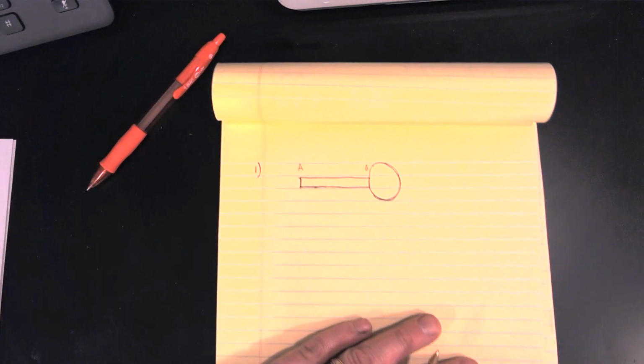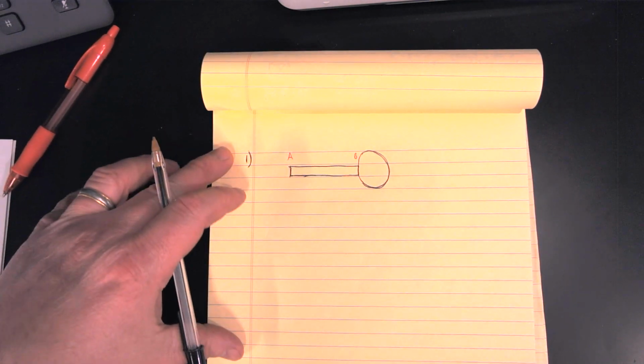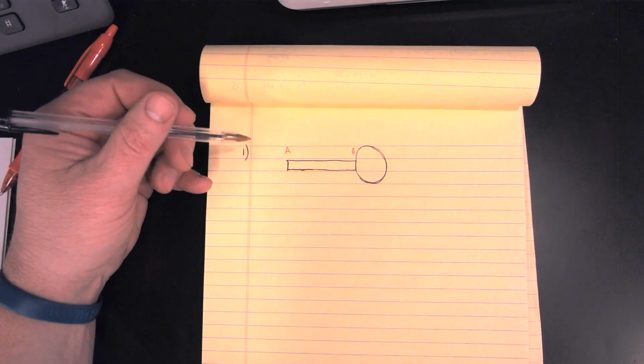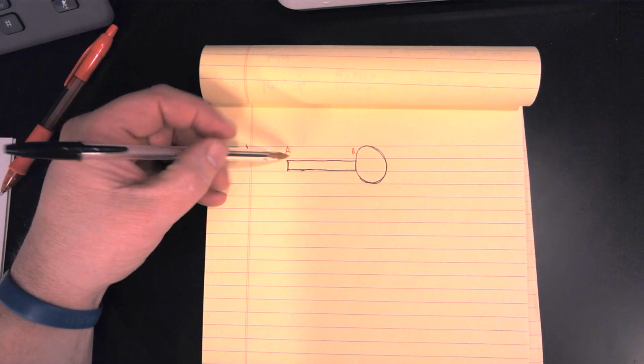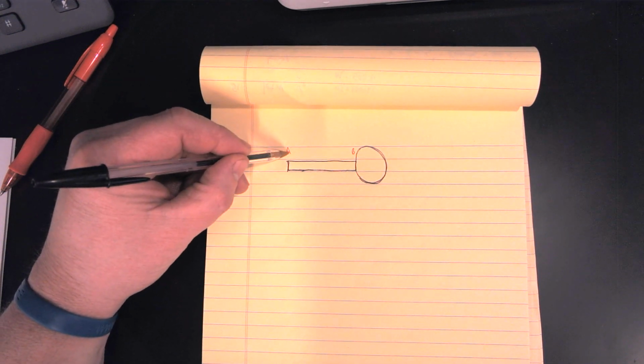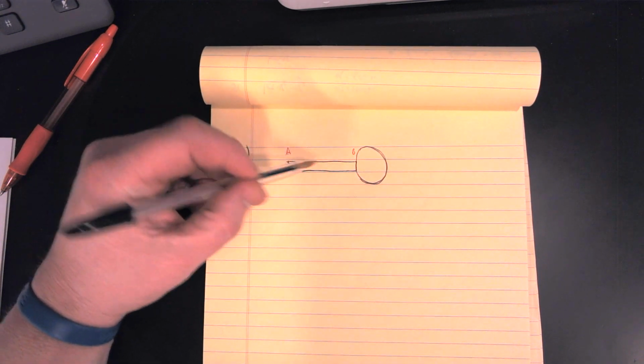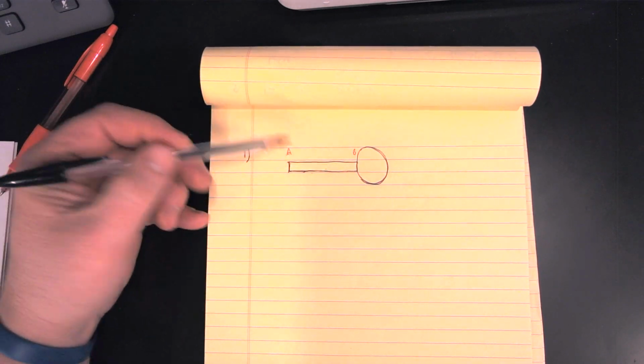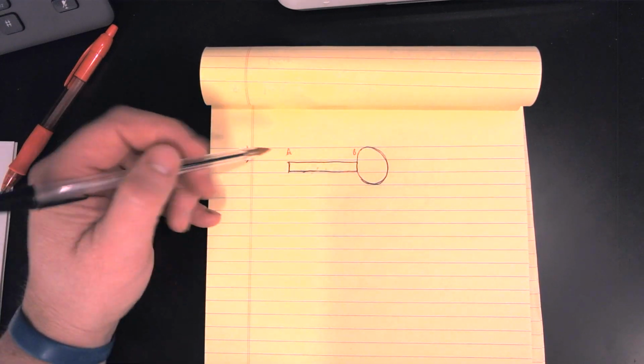Okay, so this is our first center of mass problem on the center of mass worksheet. It's asking us to find the center of mass located from point A, if you put these two things together. Now, what we can do is talk about these things as being two different objects.